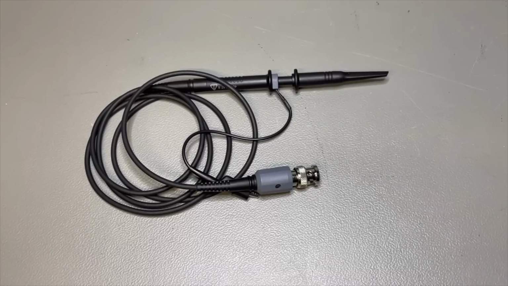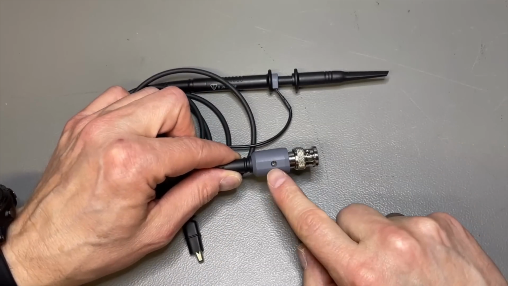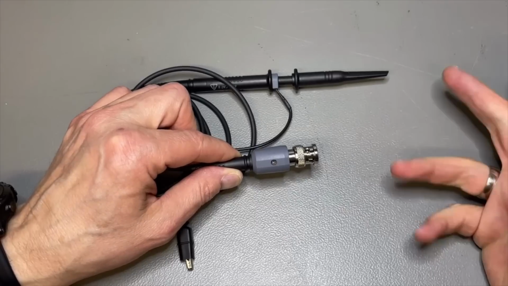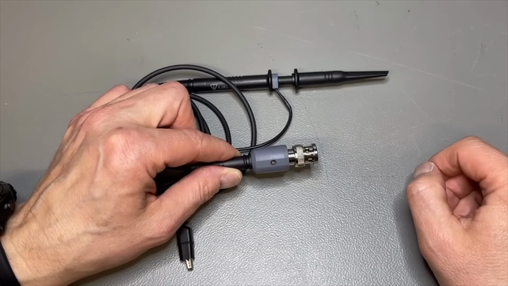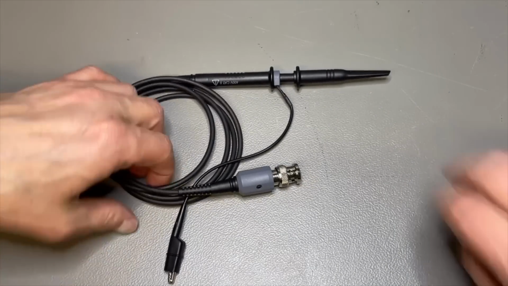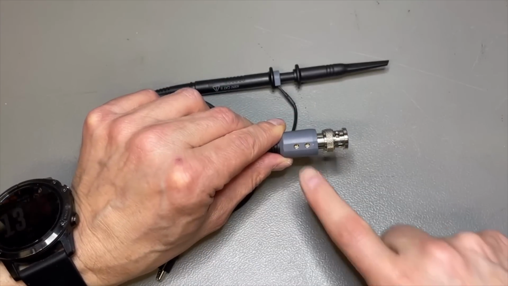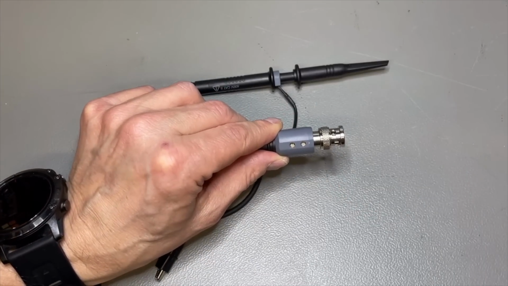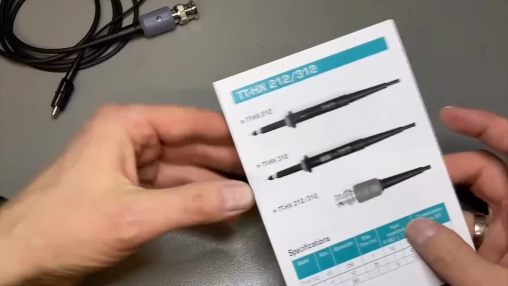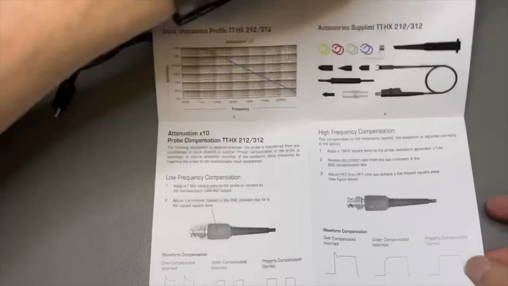Another use case could be probe compensation. Usually you do the probe compensation on the low frequency like 1K, and you try to adjust this as good as possible. If you have better probes that are for higher frequencies, you have even more adjustments. Here I have two others, and this is a Test Tech probe, and they tell you that you can measure this with 1 megahertz.